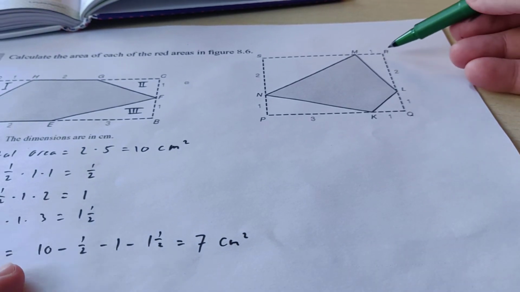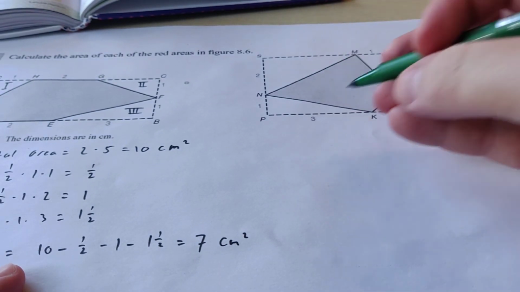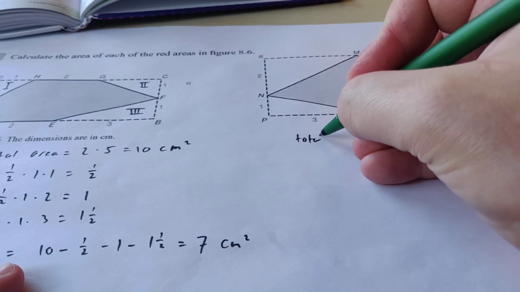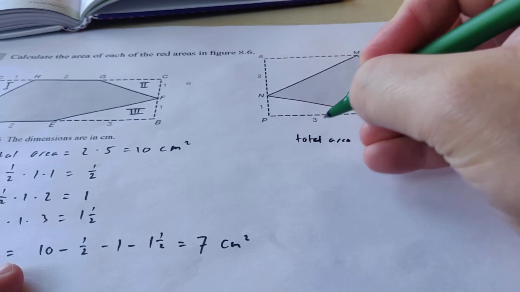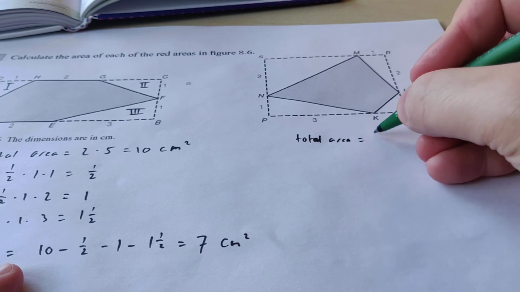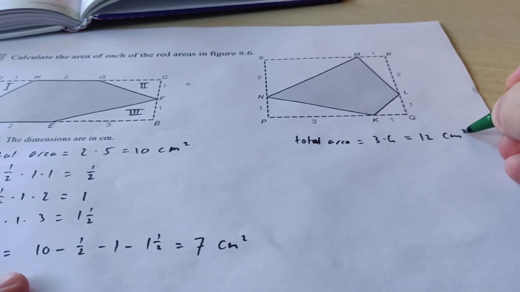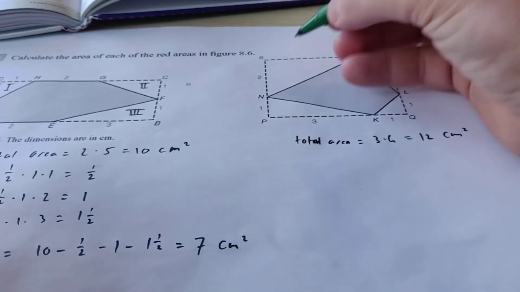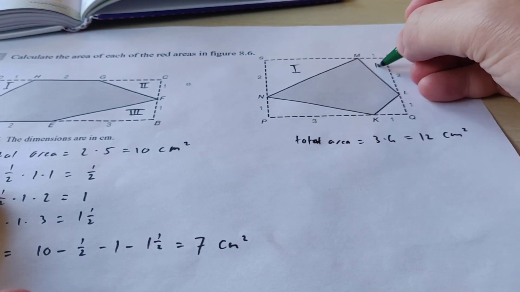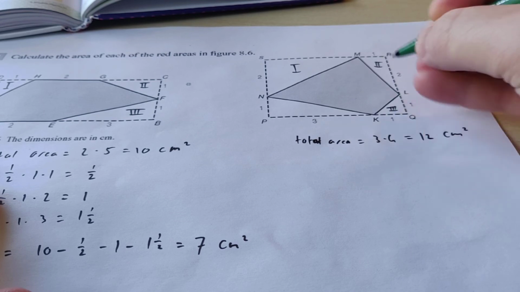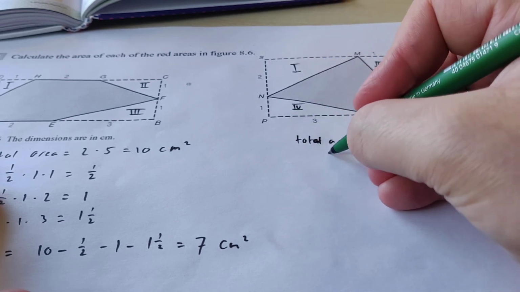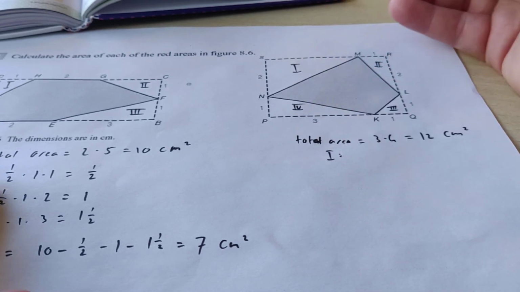Here we have another rectangle. This length is 3, this length is 4, so the total area is 3 times 4 is 12 squared centimeters. Now I'm going to give these triangles names again. 1, 2, 3 and 4. So let's calculate the individual areas.